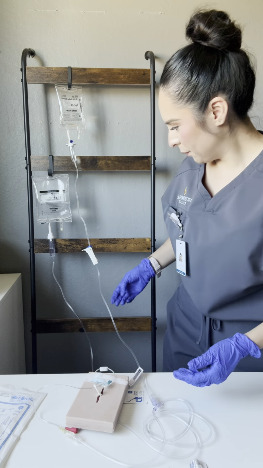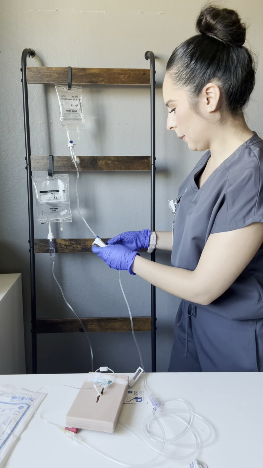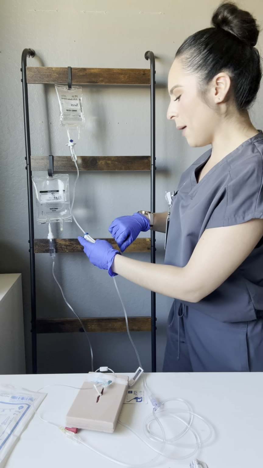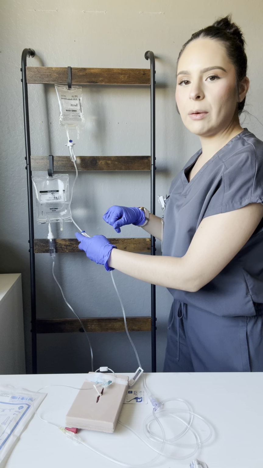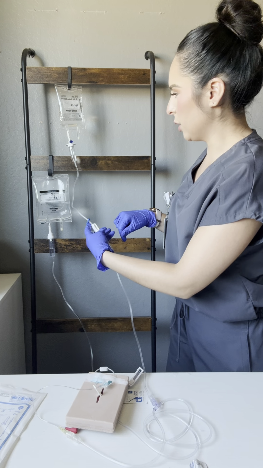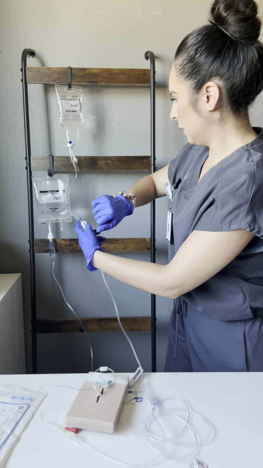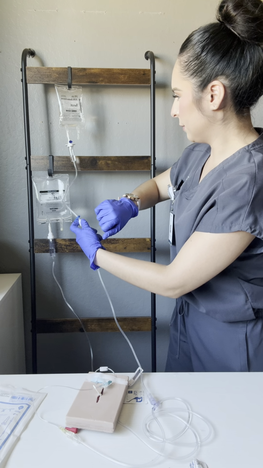And now we're going to want to adjust our flow rate. So for our amoxicillin, we want to make sure that we are administering 100 drops per minute. So we're going to slowly roll up on our roller clamp and then count for 1 minute.